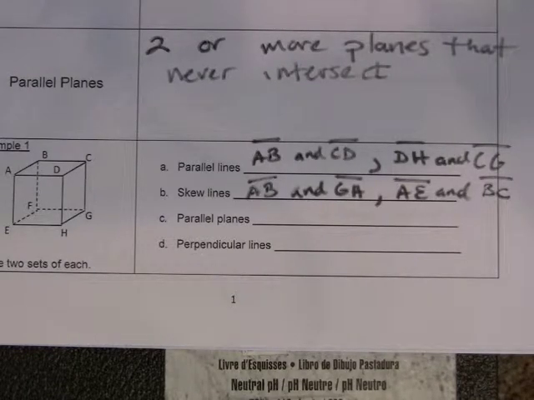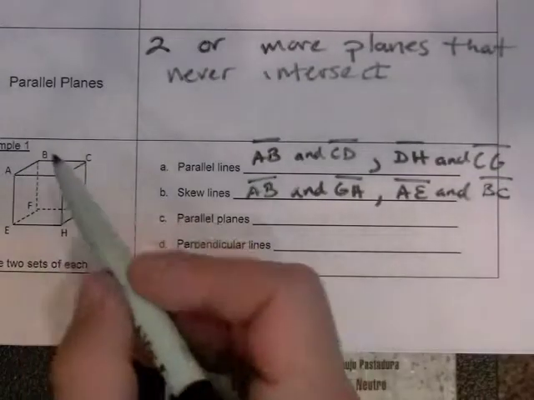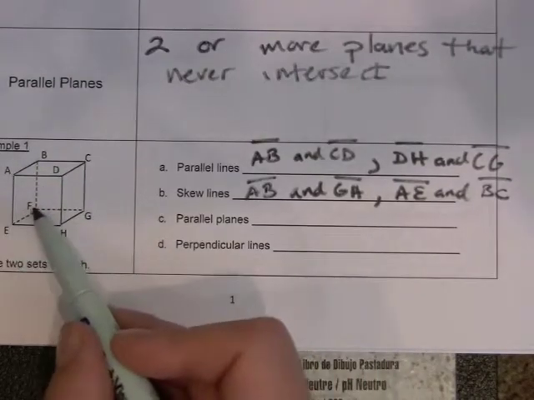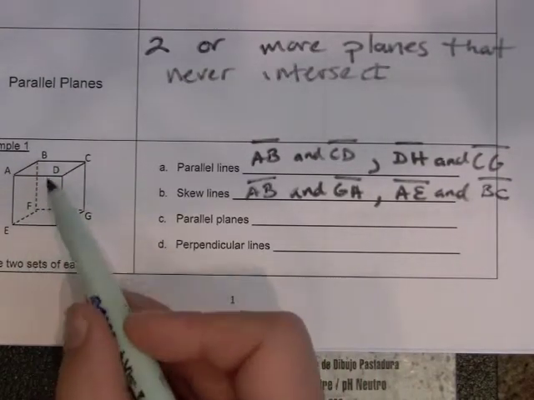There's multiple answers. Parallel planes. Parallel planes are planes that will never touch. So for instance, the plane on top, ABCD, with the plane on the bottom, EFGH, those will never touch.